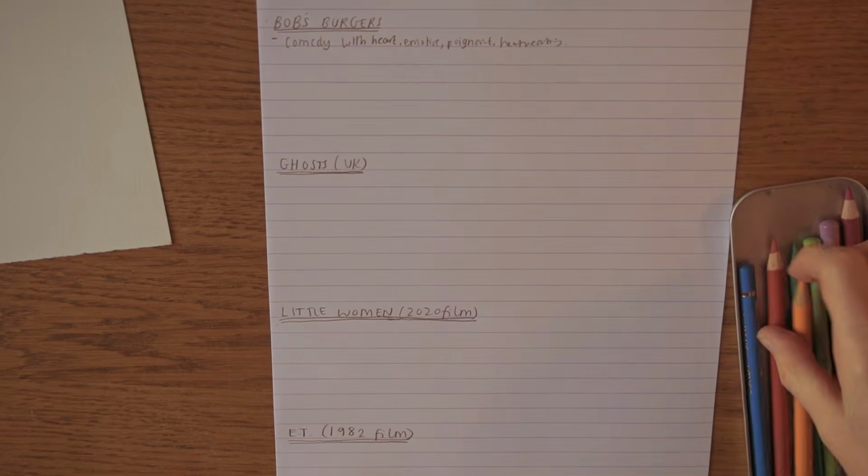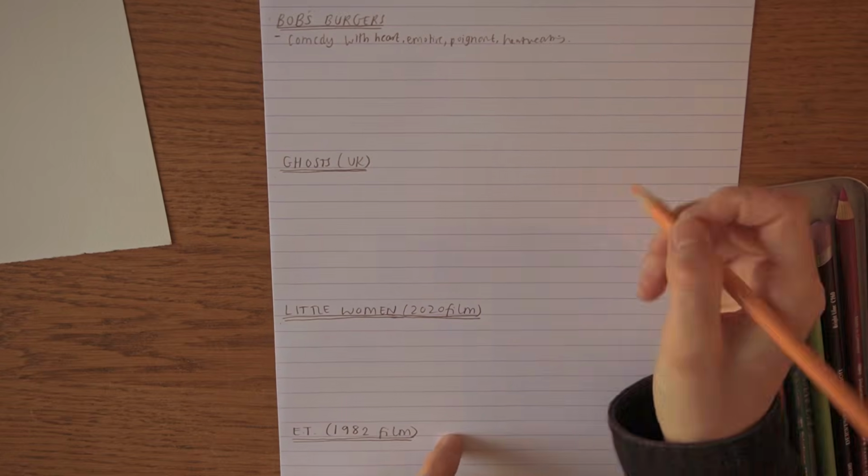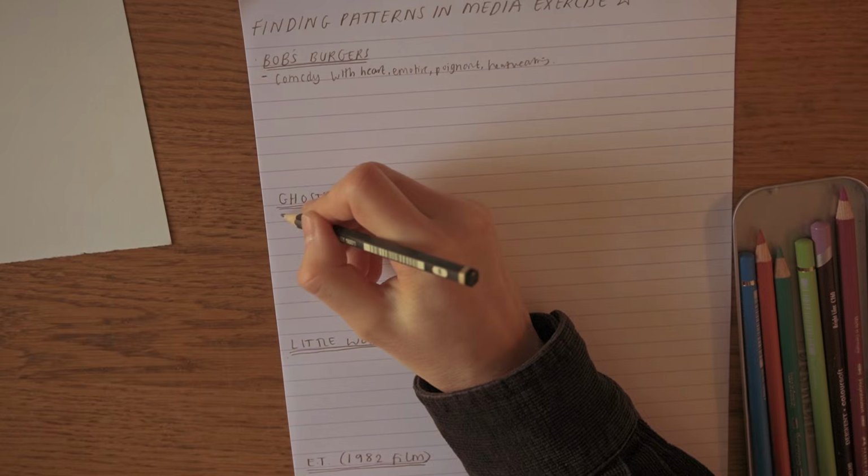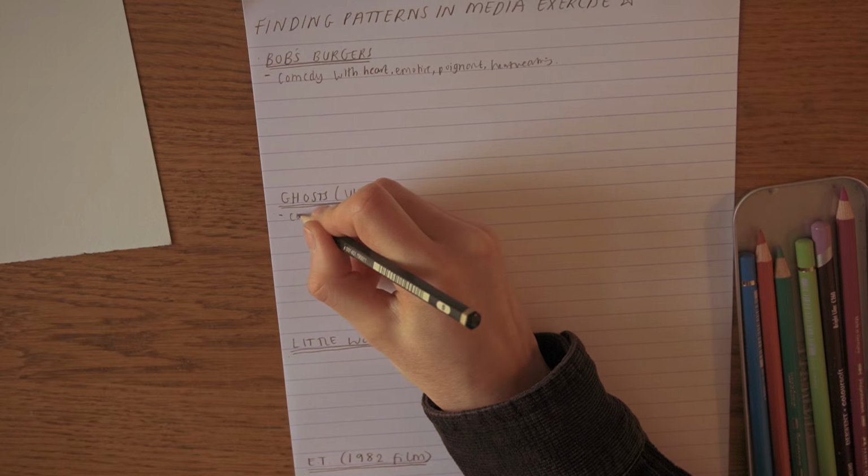So I'm gonna do a solid line when something has a really strong link, and a kind of dotted line when it's a slightly less strong link. So for Ghosts, I think this is a really strong link. I'm just going to write first why.